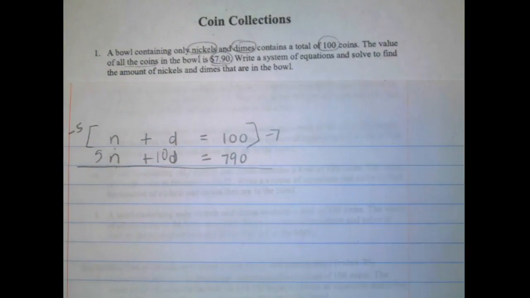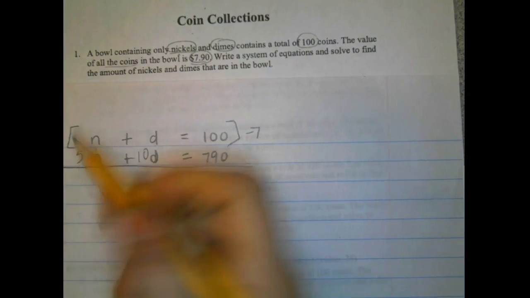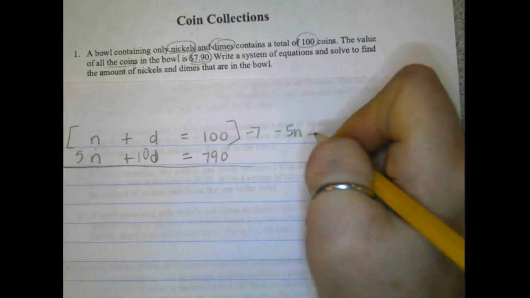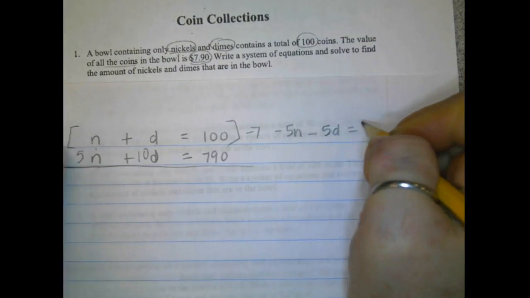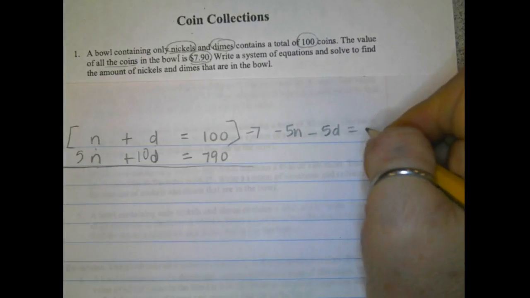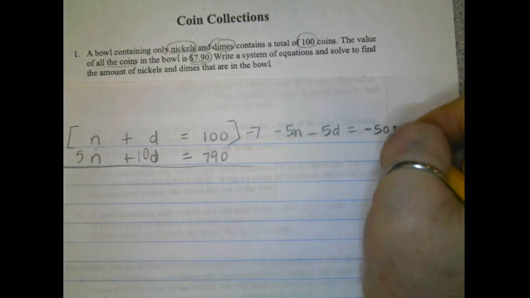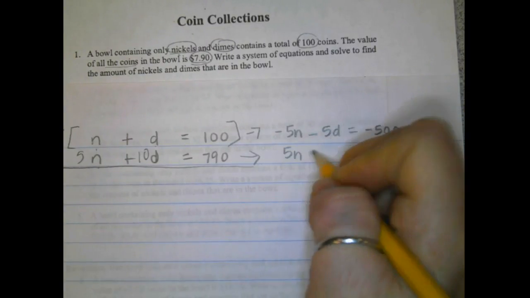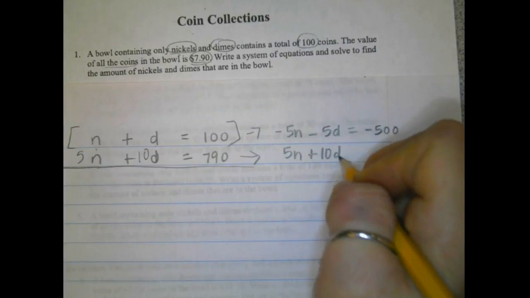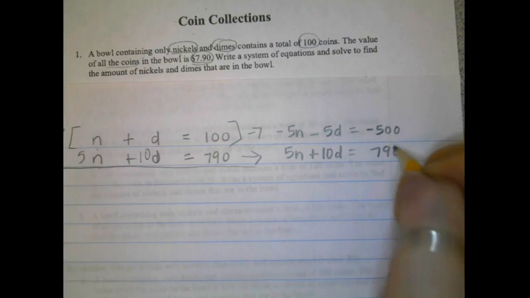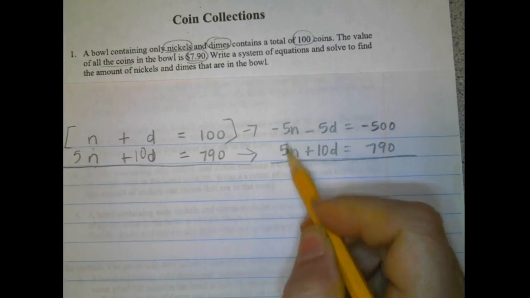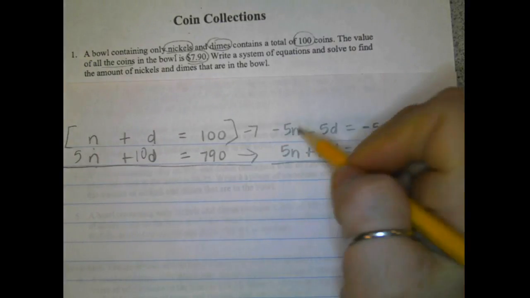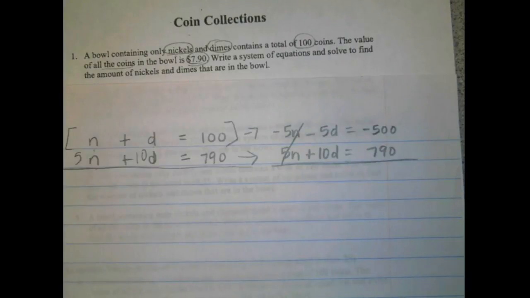So we're going to go ahead and do that. Multiply that. -5 times n gives me a minus 5n. -5 times d gives me a minus 5d. And -5 times 100 gives me what? -500. My second row, I did not do anything to. I'm not going to change it, so I'm going to keep it exactly the way it was originally written. Do I have same digit opposite sign now? And what am I eliminating, my n or my d? So I can cross that off and then solve for d.